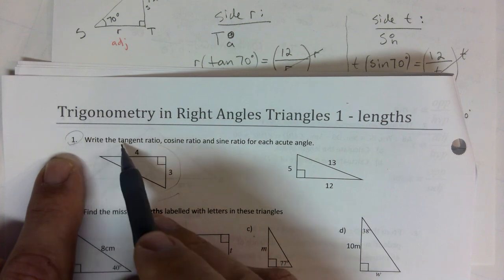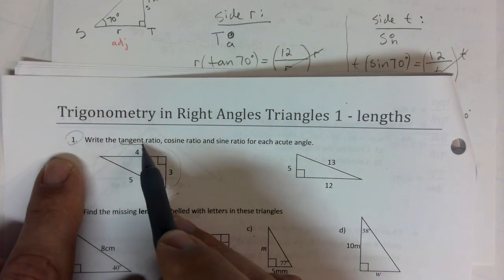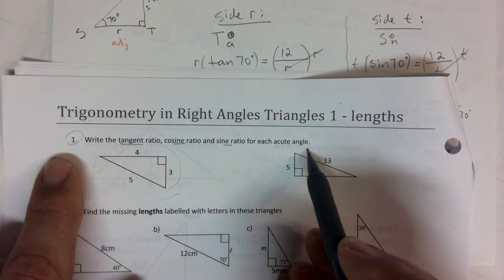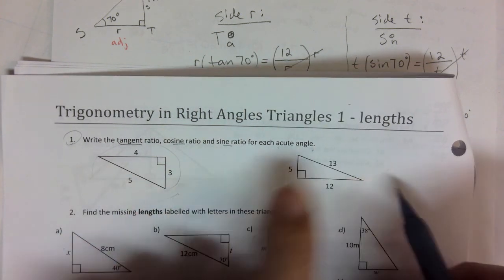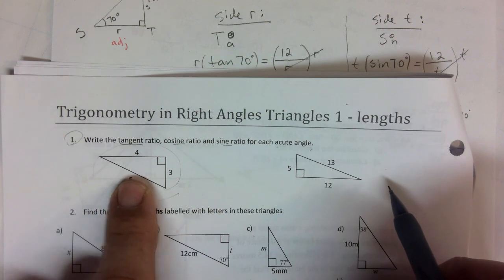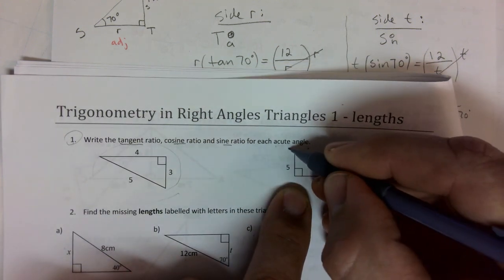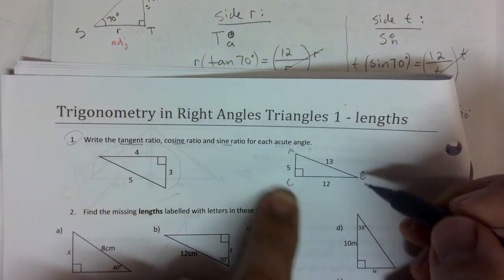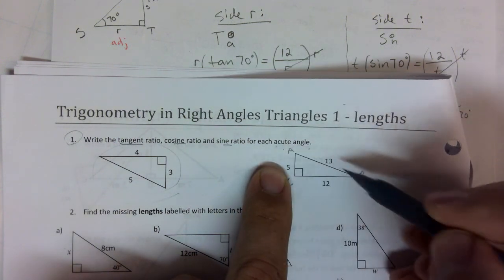And maybe I will talk about this one real quick, just so you know what you're doing. It says write the tan, cosine, and sine ratio for each acute angle. So I would call this A, and this is B. So then you know these are the two acute angles.